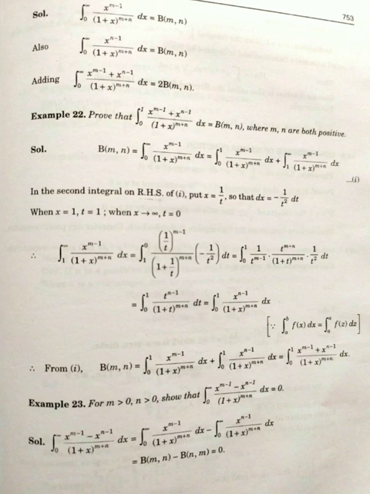See here, we have to use the third property. Beta of (m, n), using the third property, is equal to the integral from 0 to infinity of x^(m-1) divided by (1+x)^(m+n) dx. And also we know, by the note I explained in the previous class, that beta of (m, n) can be defined as the integral from 0 to infinity of x^(n-1) divided by (1+x)^(m+n) dx.